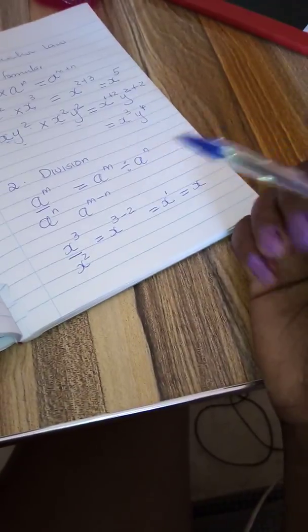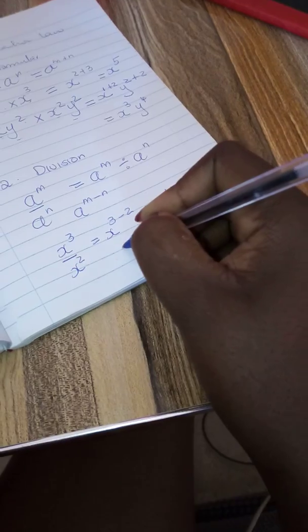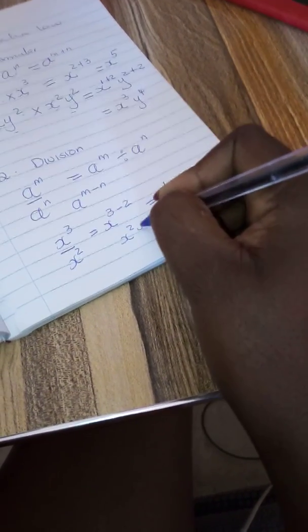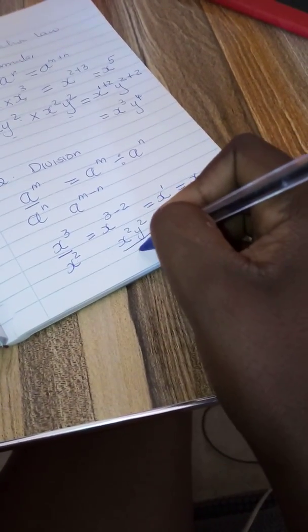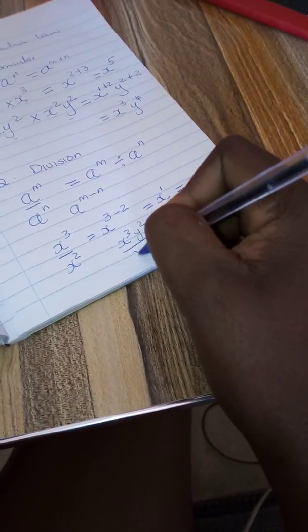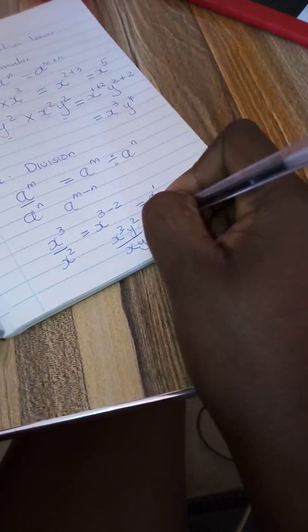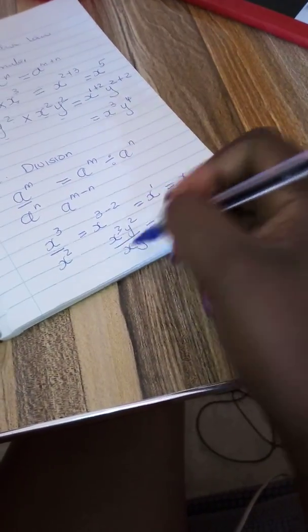And then the one with more than two bases, for example, we have x squared y squared over maybe 3 x y. So you look at the bases. The base here is x.